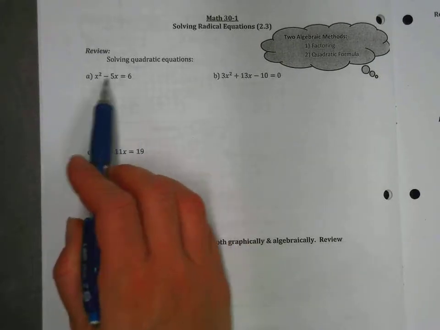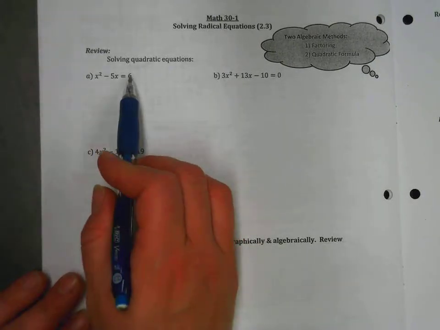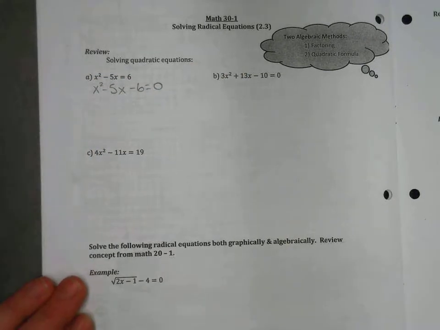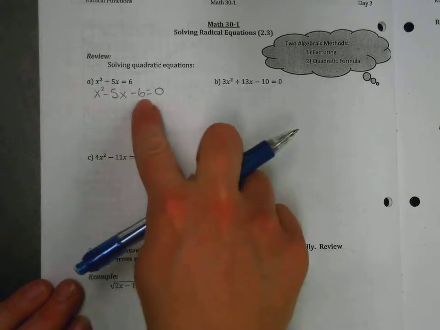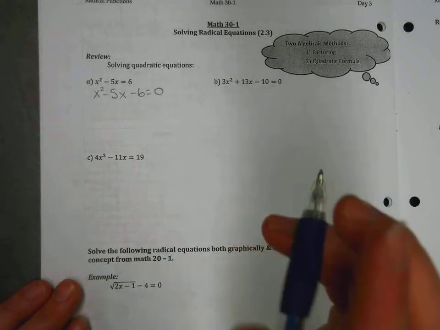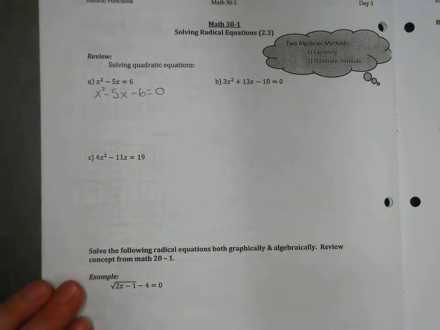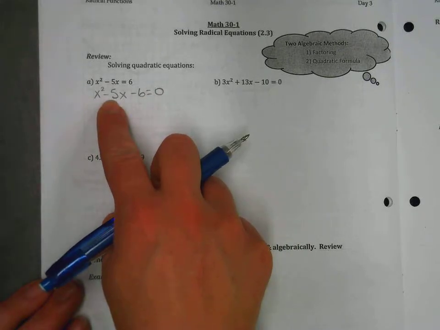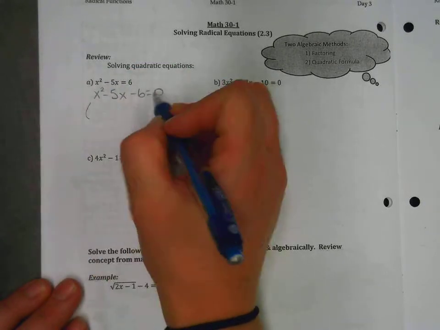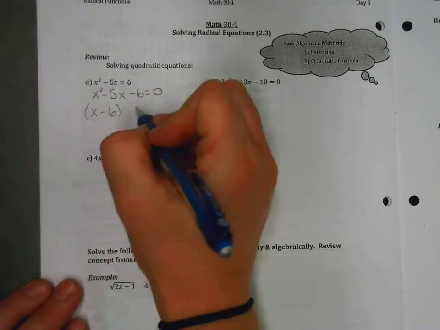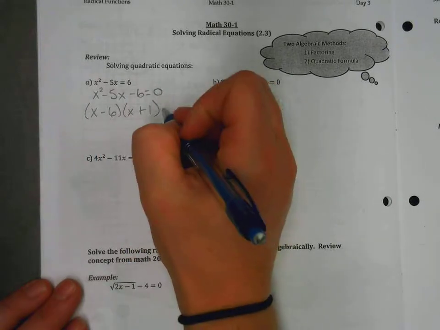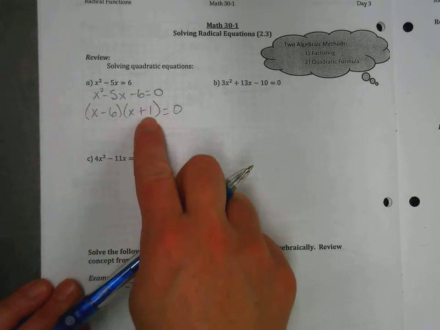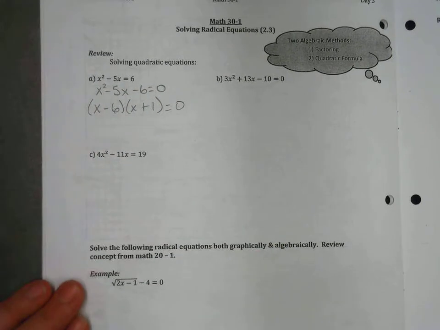Before we solve this quadratic equation, what we want to do is always make the equation equal to 0. So we're going to move this over to this side, making it equal to 0. Then, using the lucky method or guess and check method, or whatever your teacher has called it in the past, we're looking for factors of -6 that, when you add them together, give you -5. The factors that multiply to -6 would be -6 and +1. A -6 times a +1 gives me -6, and a -6 plus a +1 gives me -5. So these would be my factors.